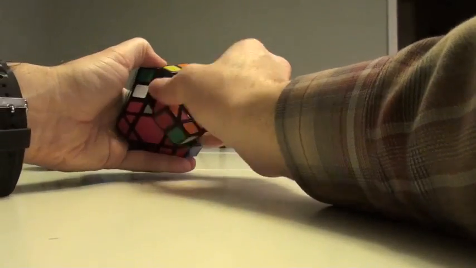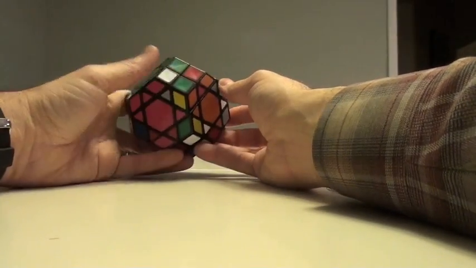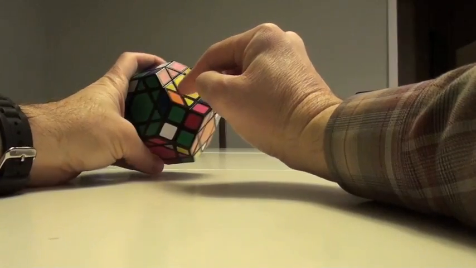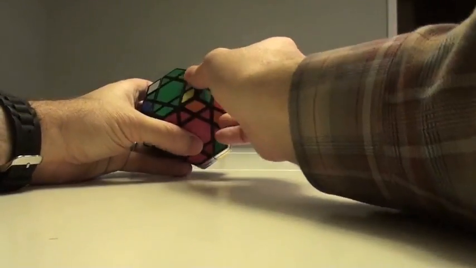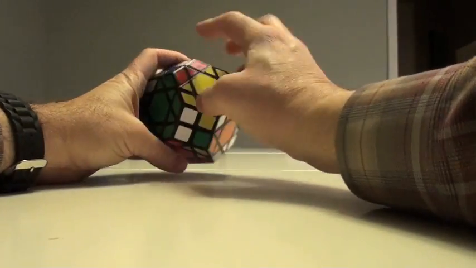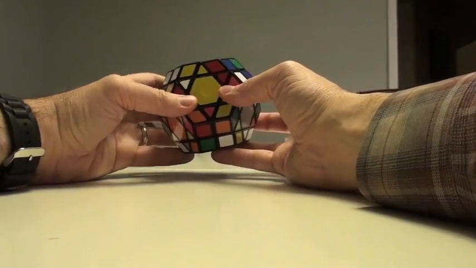Actually, we'll move it in with this side here. Okay. So I think probably it's going to come into here. So we're going to move this down, move this across. You can see this comes in here, and now move it up. Now we're starting to create a white side over here.